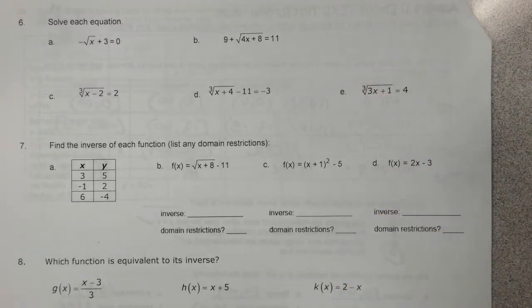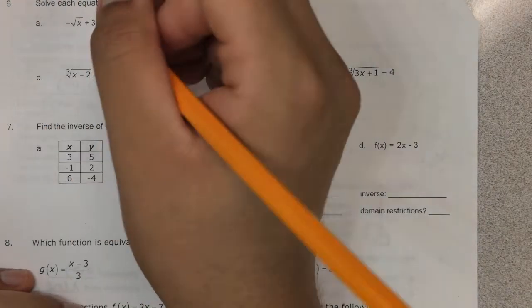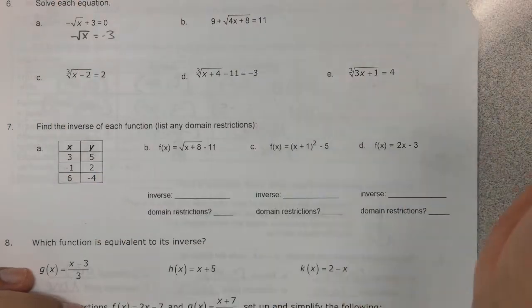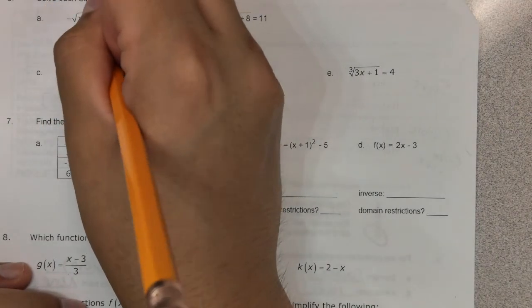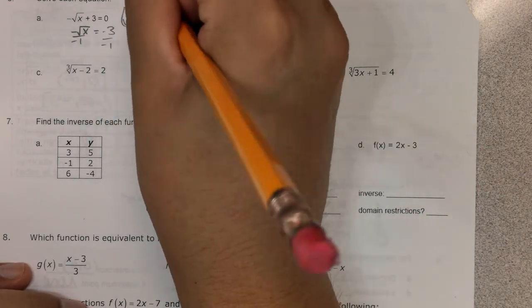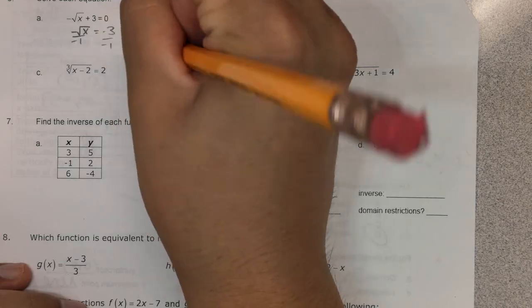Alright, so then let's go to solving. If I want to solve this, I would just do negative square root of x equals negative 3. So I subtracted 3. Divide by negative 1. I get the square root of x equals 3. Square both sides. x equals 9.